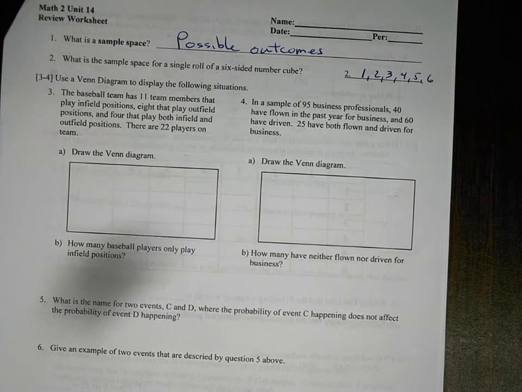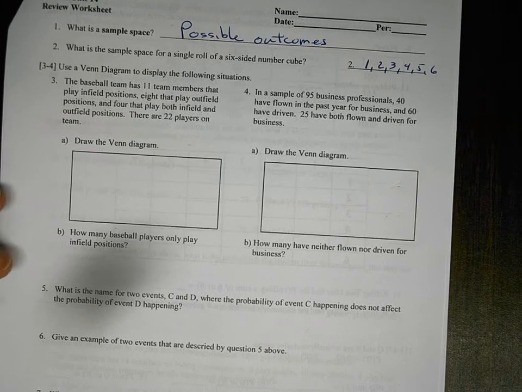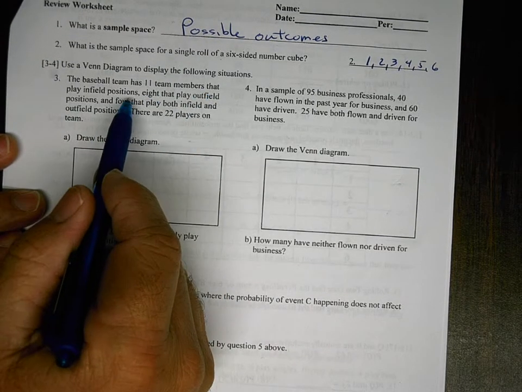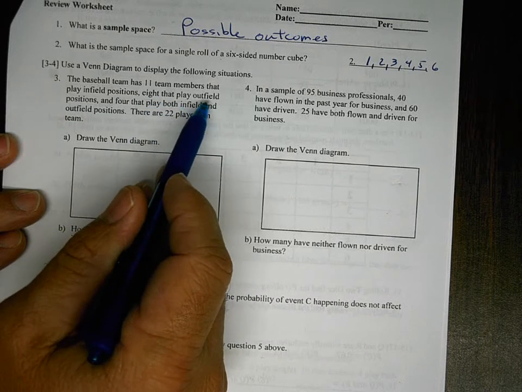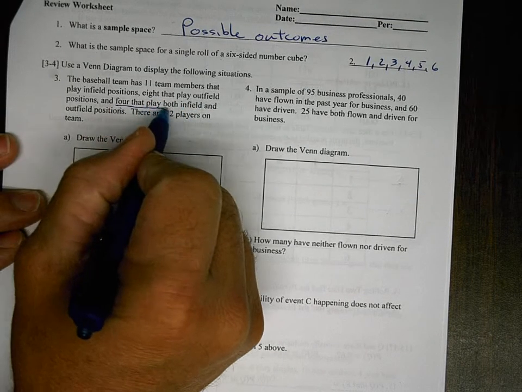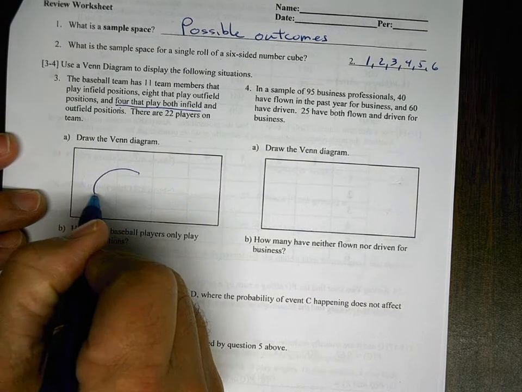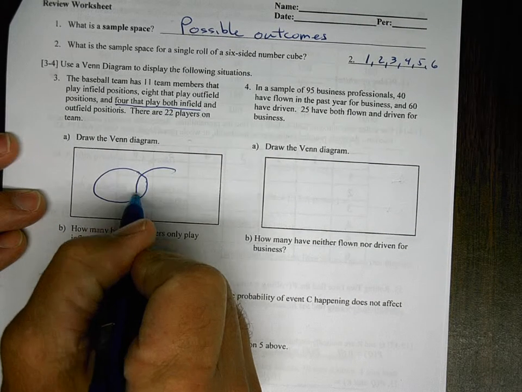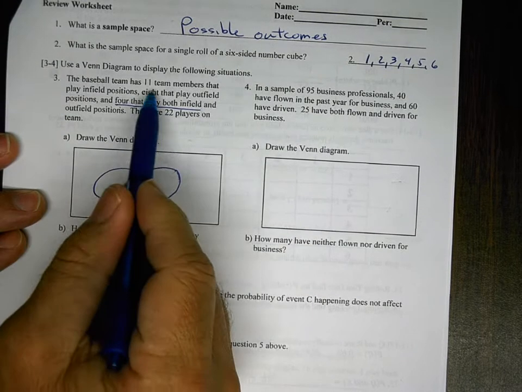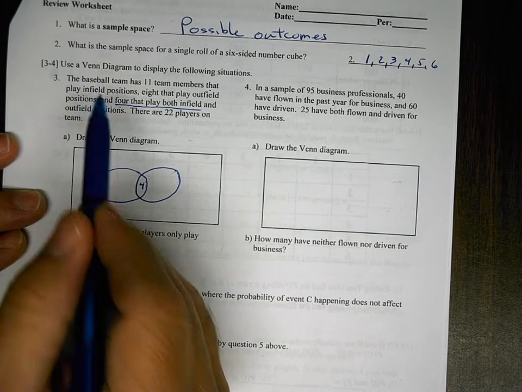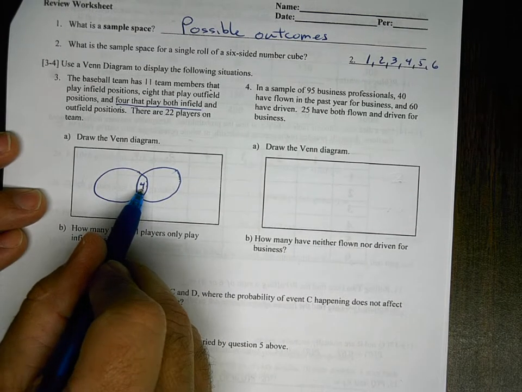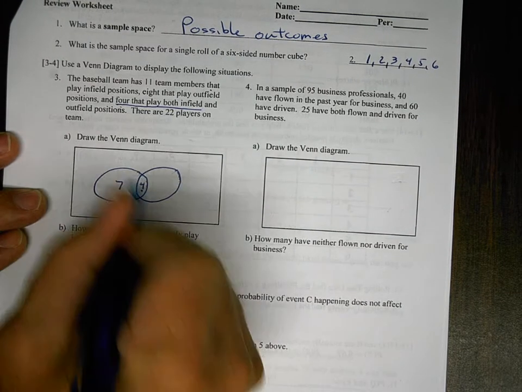Okay, 3 and 4. Use the Venn diagram to display the following situations. A baseball team has 11 team members that play infield position, 8 that play outfield positions, and 4 that play both infield and outfield. That's what we're looking for, the overlap. So the 4 goes here. Now we go back. 11 team members that play infield, so that 4 is a part of that 11, so 11 minus 4 is 7 that play just infield.